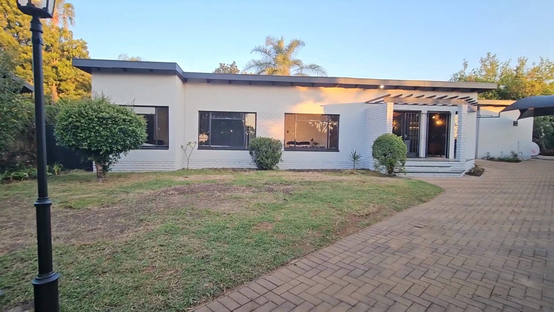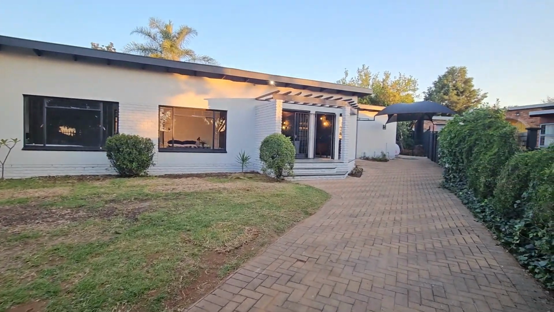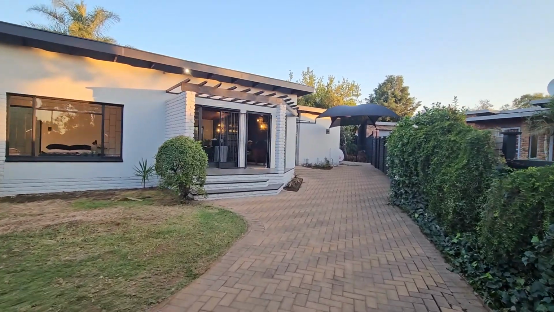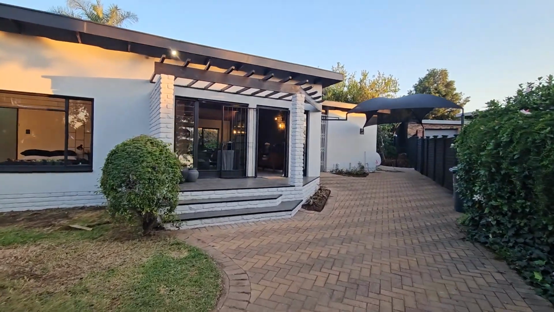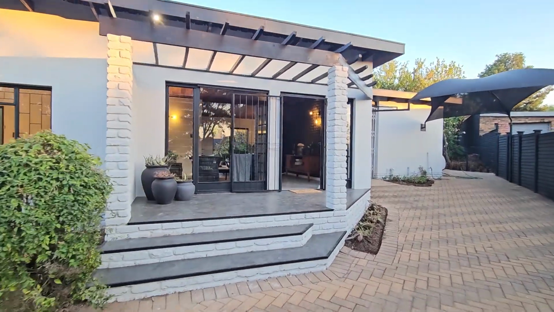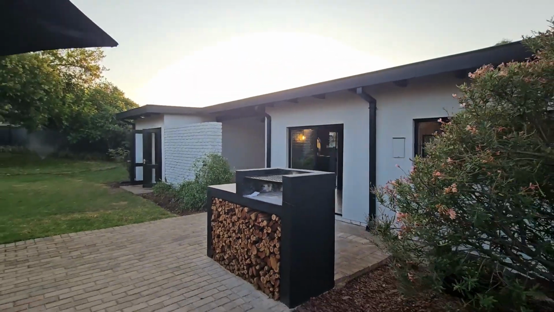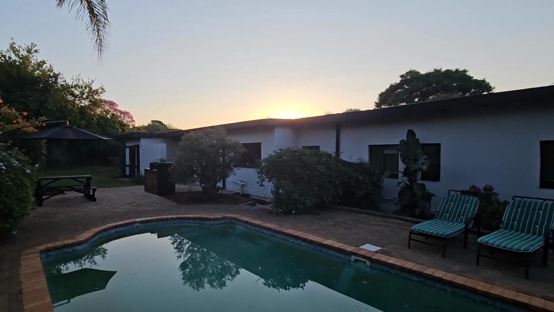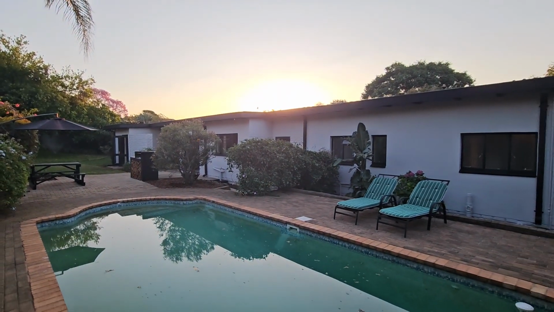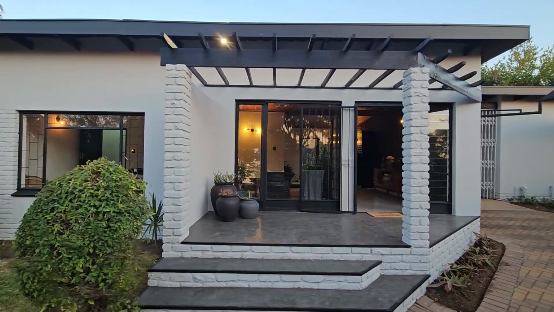If I can start from the outside, we painted the boundary walls of the property, which was a cement prefab wall, which looks dated, and by spray painting the walls, it really enhanced the look and feel, and that was a real easy way to make the outside and the appearance of the property look better.